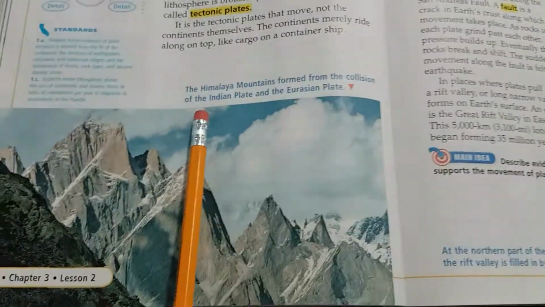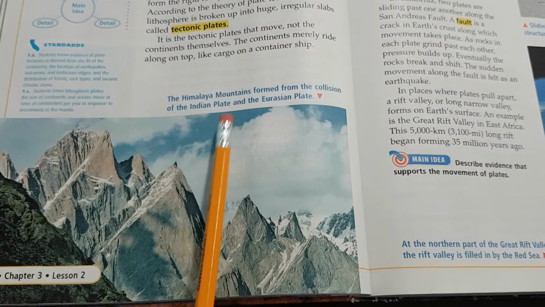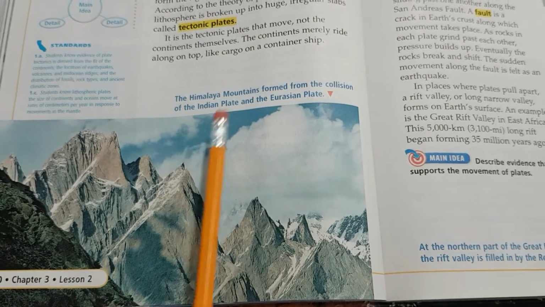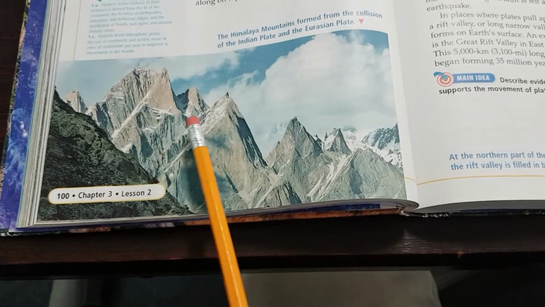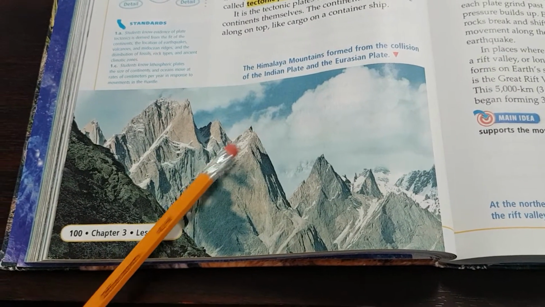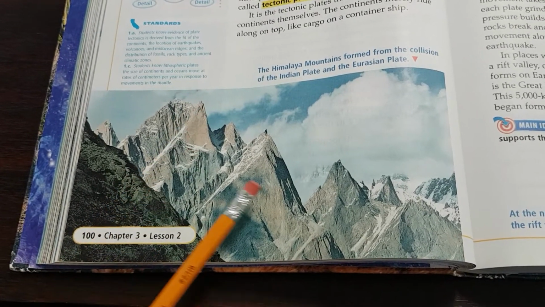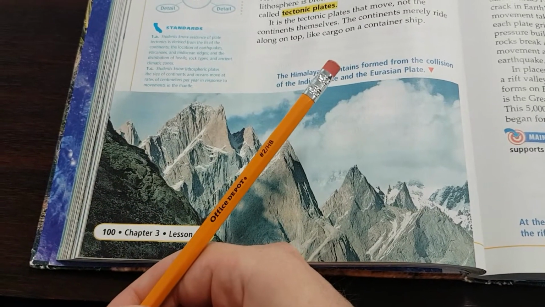All right, let's look at our picture. The Himalaya Mountains formed from the collision of the Indian plate and the Eurasian plate. Okay, so there are two plates, one in India and one in Eurasia. And when those two plates slammed together, it forced all of that rock up. You can actually see those straight lines there, that used to be flat and level with the ground. And when the two plates smashed together, all of those mountains got pushed up into the air.